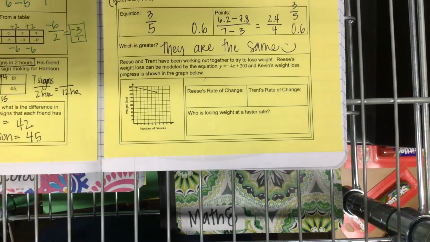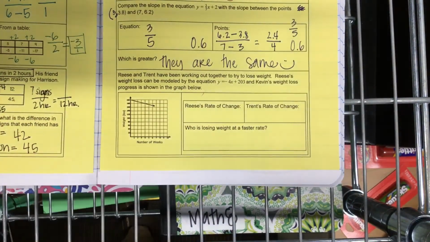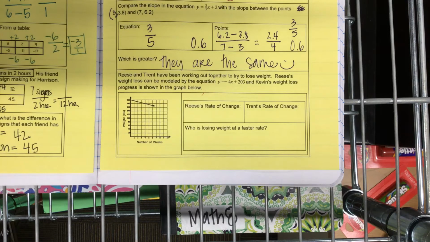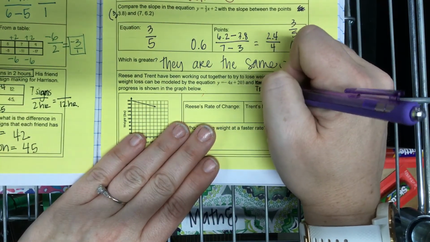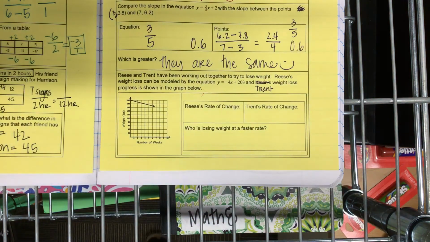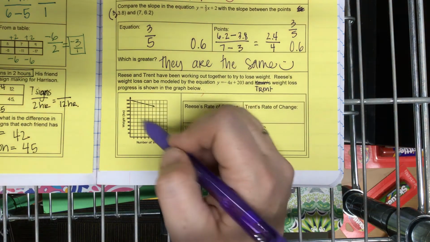Last but not least, Reese and Trent have been working out together to try to lose some weight. Reese's weight loss can be modeled by the equation y equals -4x plus 203. Trent's weight loss progress is shown below in this graph. Oops, I changed people.